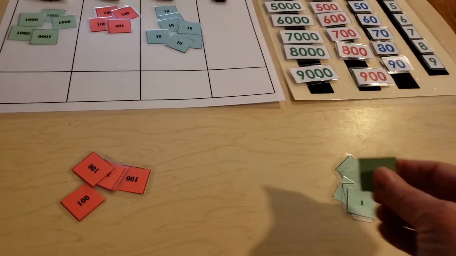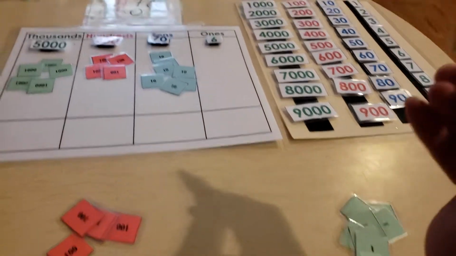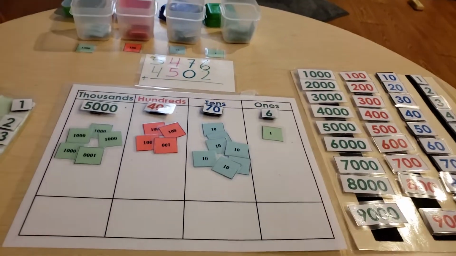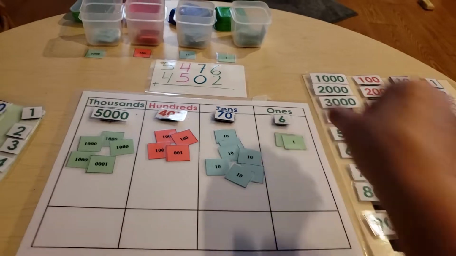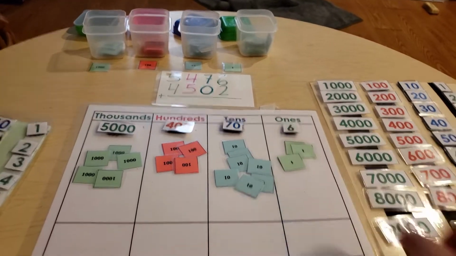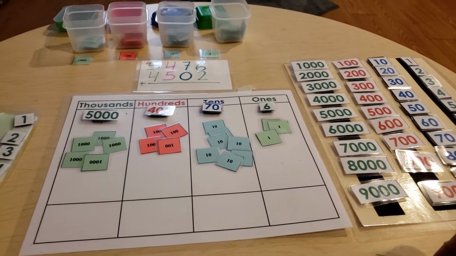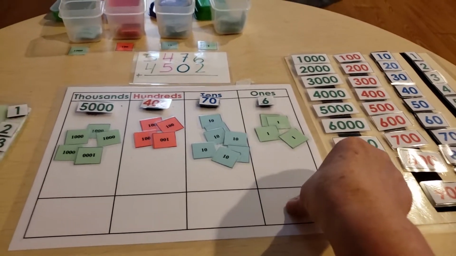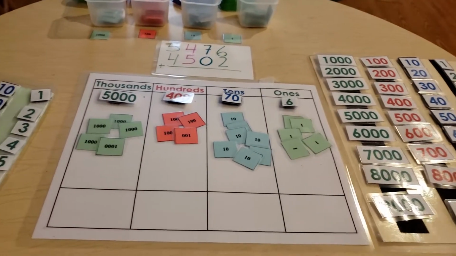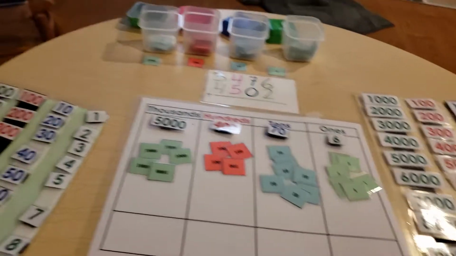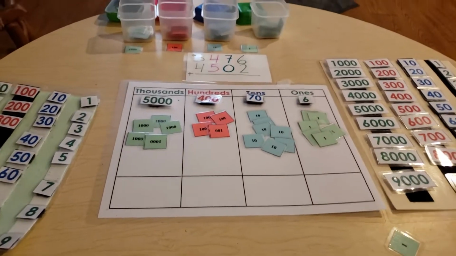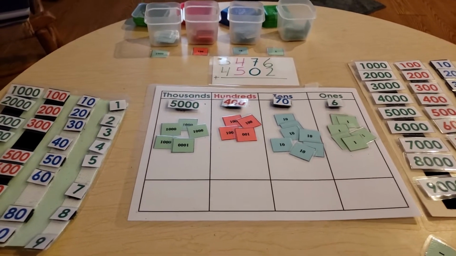And last we have our units, our ones. So I need 6 1 squares. 1, 2, 3, 4, 5, 6.